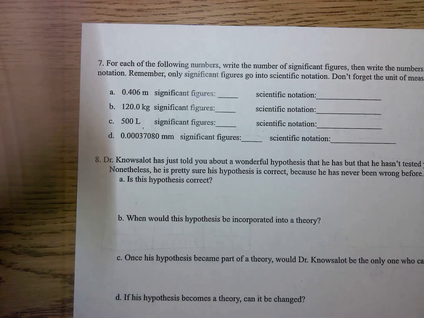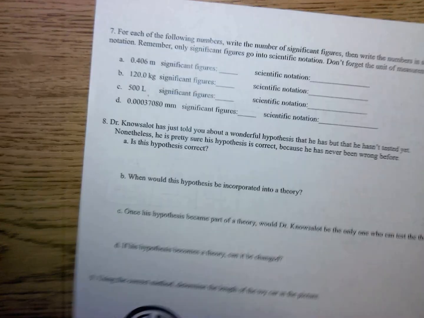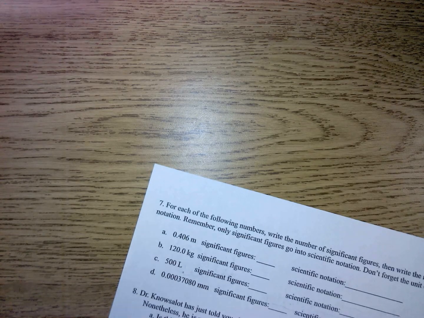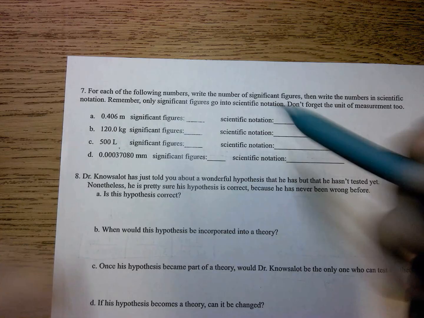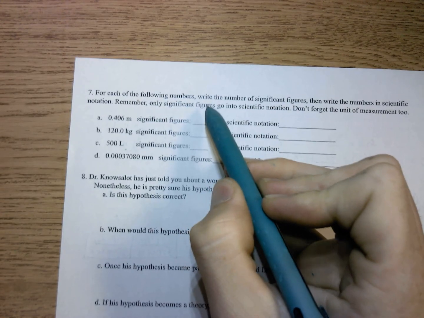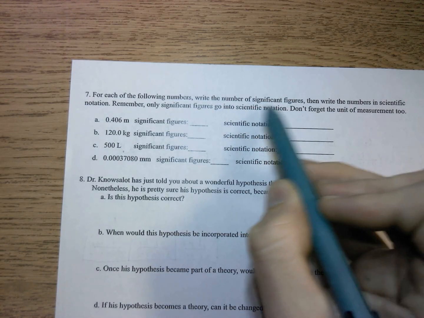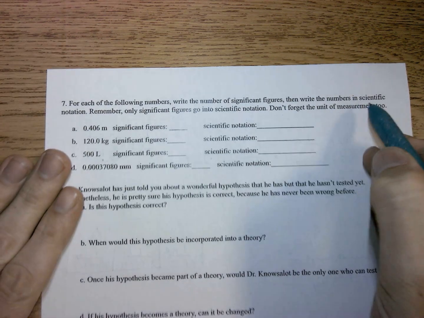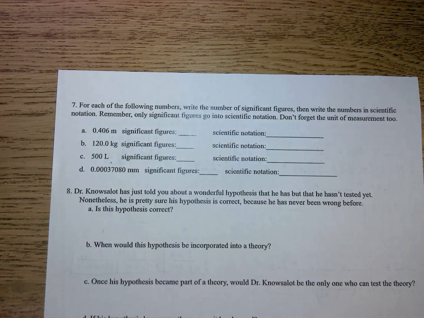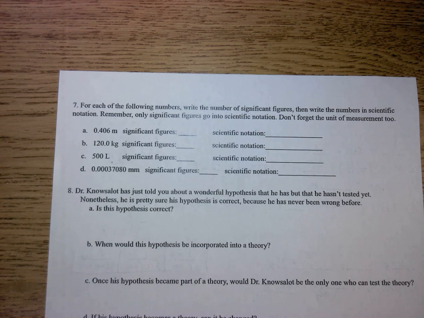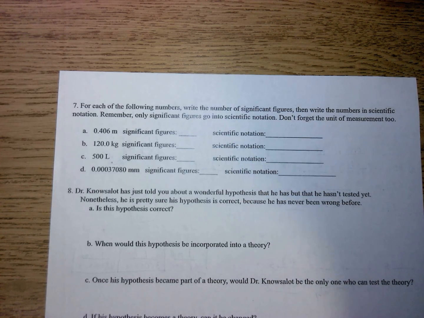And on number 7 at the top, it's wanting us. I'm going to zoom you guys out again. Hang on to your seats. Number 7. For each of the following numbers, write the number of significant figures. Then write the number in scientific notation. Remember, only significant figures go into scientific notation, and I'll touch on that whenever we're doing them.